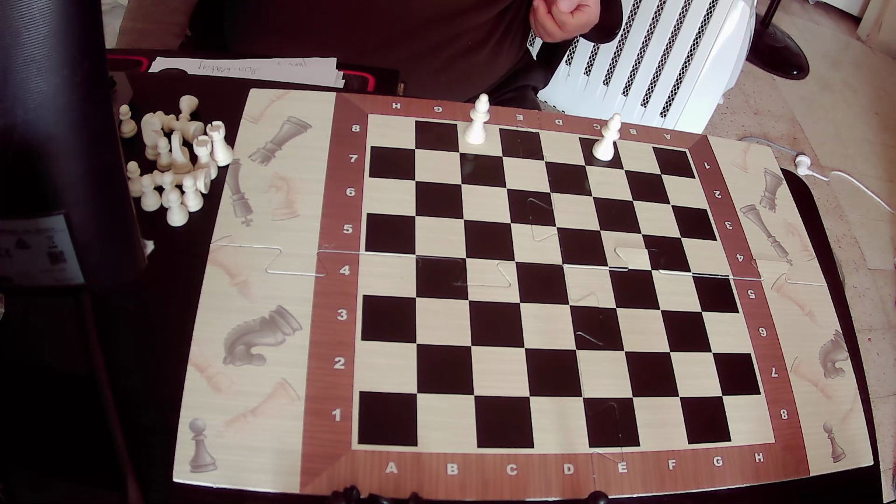So in the event that one bishop is lost, part of the control over the board is lost. Yes?